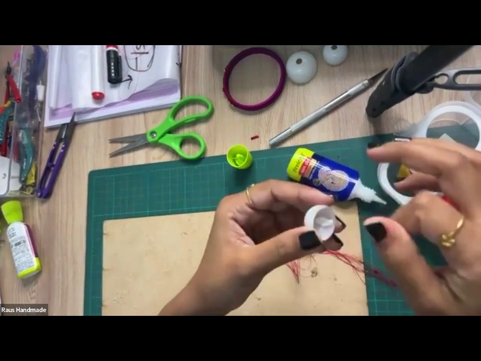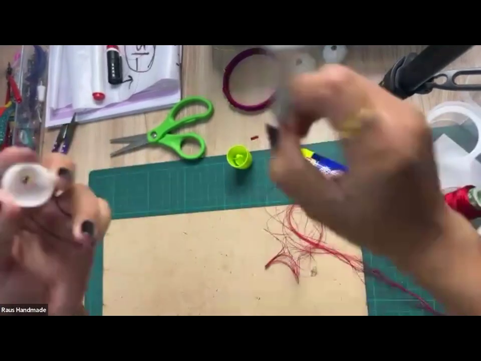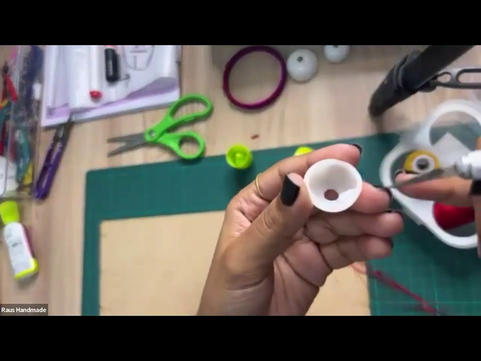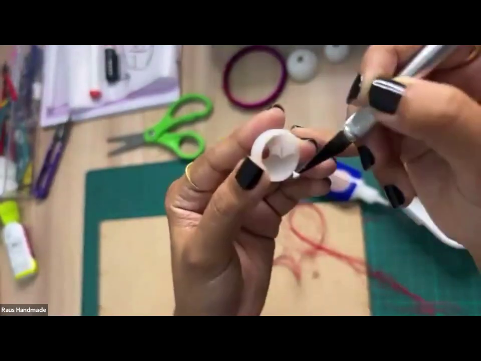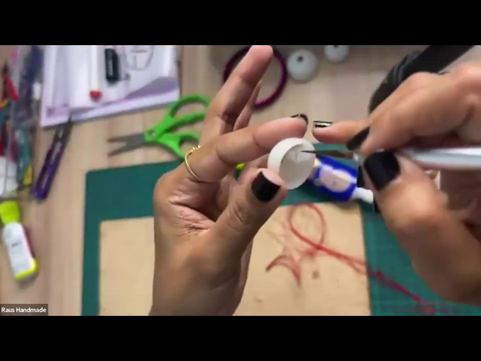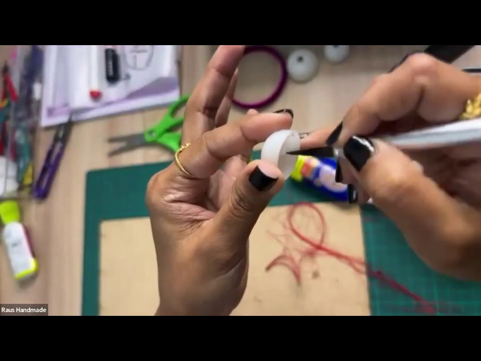So I have excess glue, so I'm just using a craft knife to take out all my excess glue as much as I can.